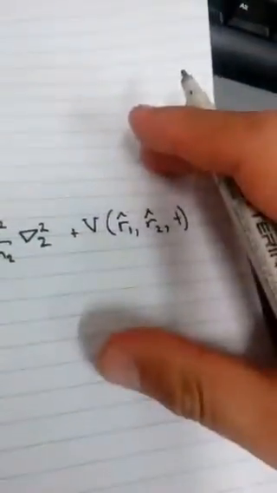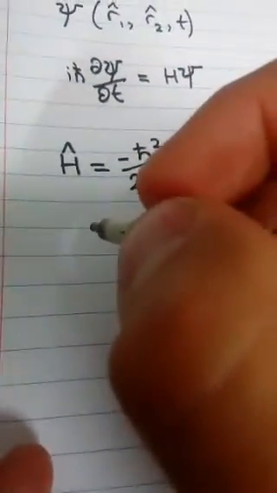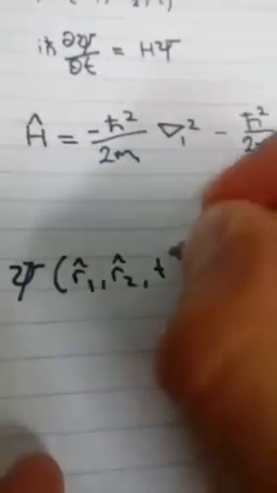Okay, and here, if anyone remembers, this is how it looks: the statistical interpretation of the wave function squared. So here is the wave function, and that's R1, R2, and time, and then we make these 3D.